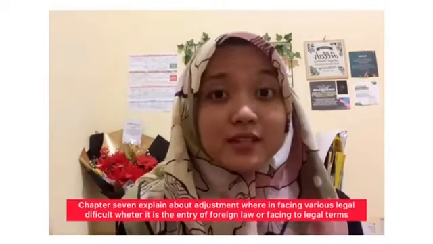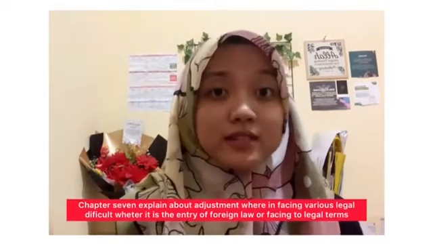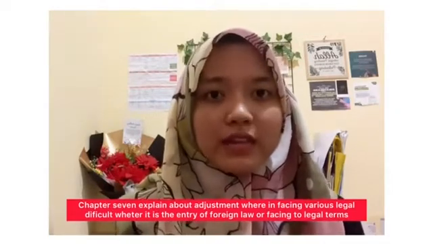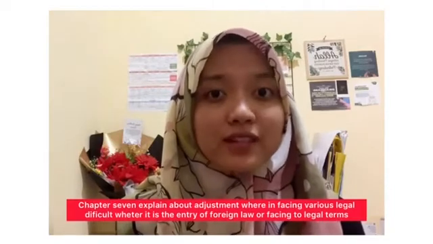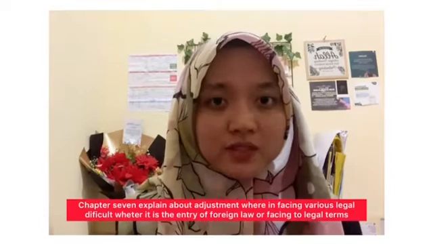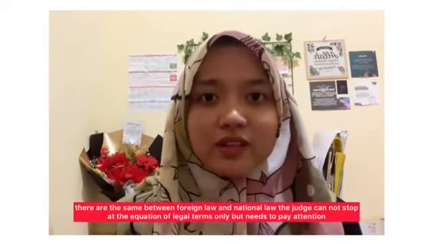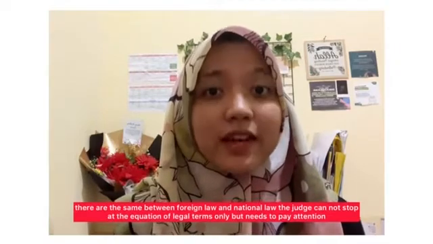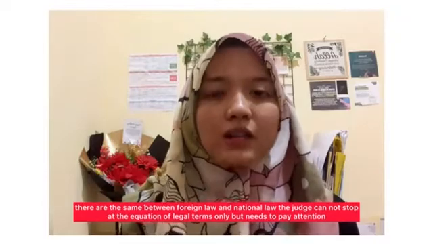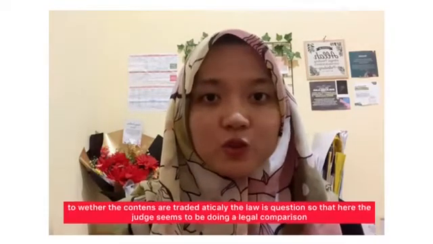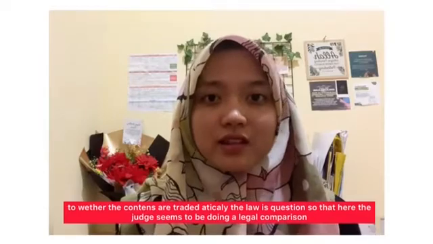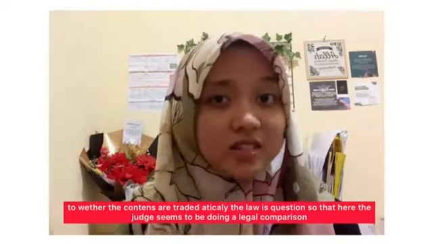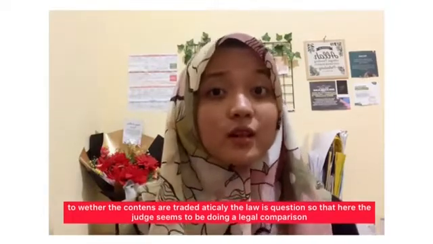Okay, Chapter 7 explains about adjustment, wherein facing various legal difficulties, whether it is the entry of foreign law or facing two legal terms that are the same between foreign law and national law, the judge cannot stop at the equation of legal terms only but needs to pay attention to whether the contents are treated equally. The law is questioned, so here the judge seems to be doing a legal comparison.